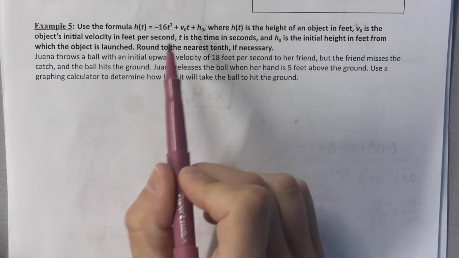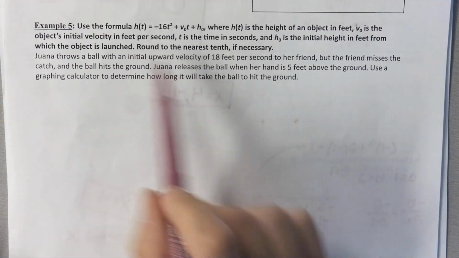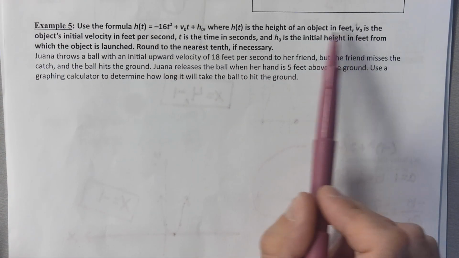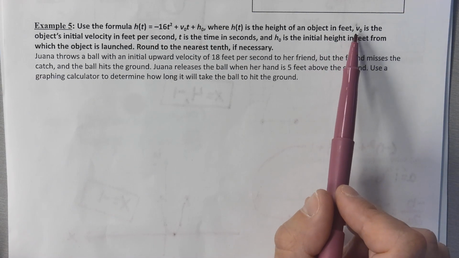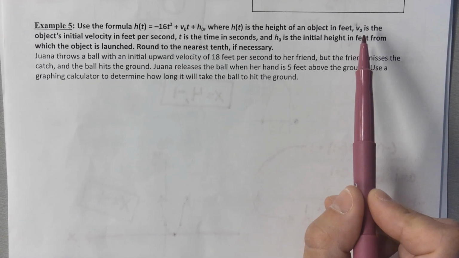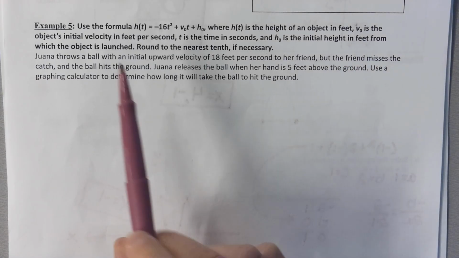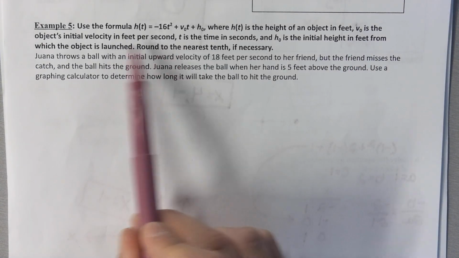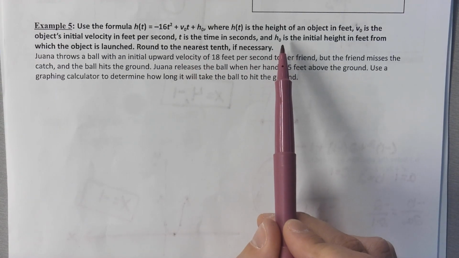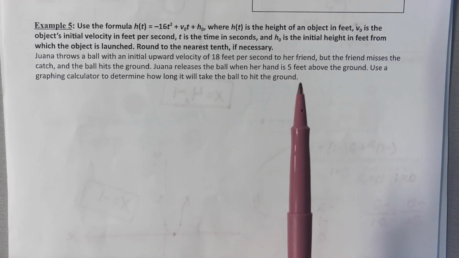All right, this negative 16 is part of your gravitational constant. So that's why that number is already in there. So it says we have a height of an object in feet. V naught is the initial velocity. So whenever you have a little subscript 0, that usually means it's initial. It's where you're starting. So it's the starting velocity. V naught is the initial velocity in feet per second. T is the time in seconds. H naught, or H sub 0, is the initial height. And we're going to round to get our answer.